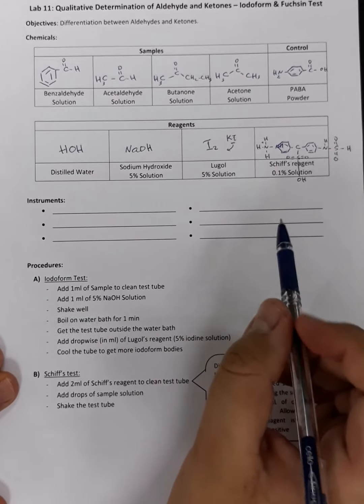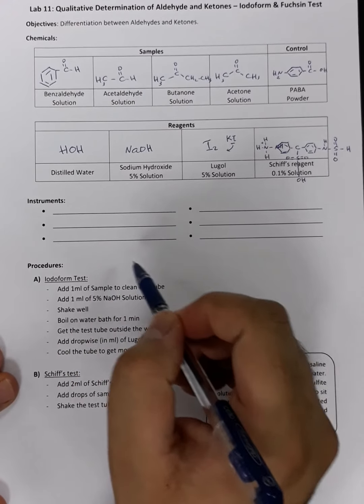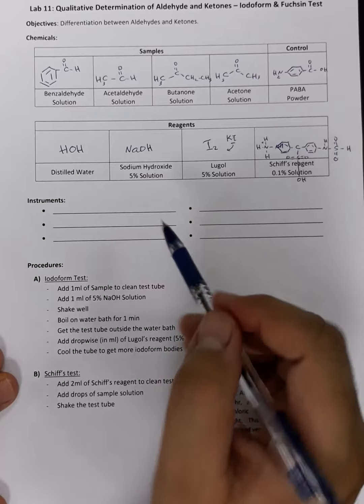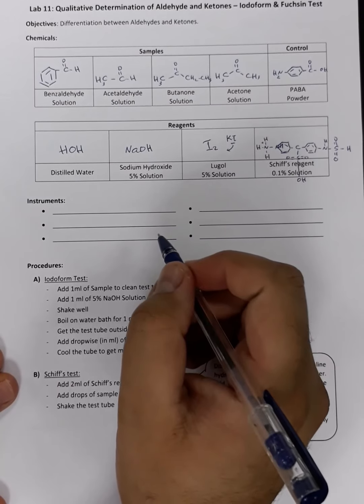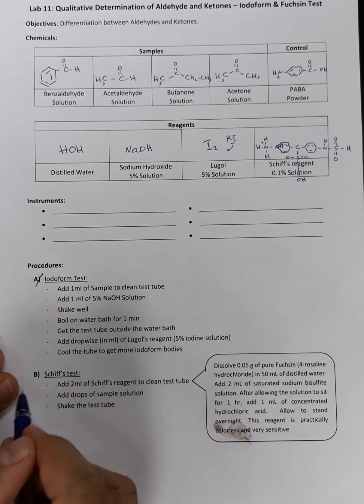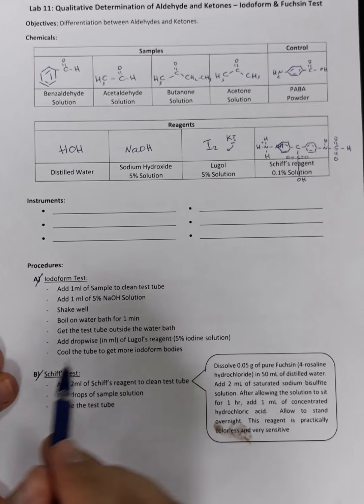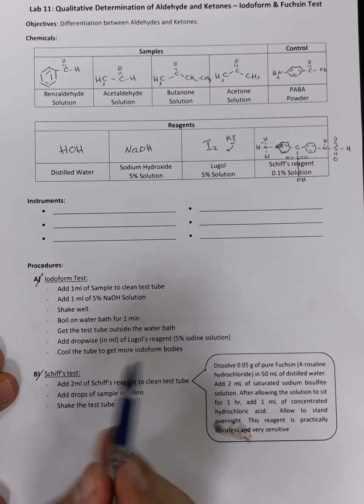For the instruments we are going to use, inshallah, in the next phase of this practical session, we are going to view the instruments and the chemicals we need to perform this experiment. Okay. Let's proceed with the procedures. We have two different tests today. We have the iodoform test and we have the Schiff test, or sometimes we call it the Fuchsin test.